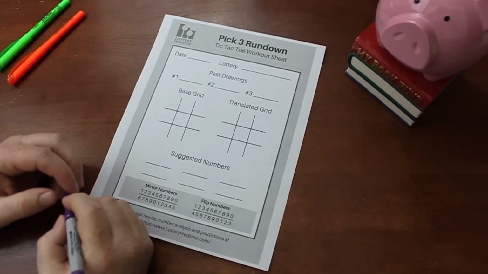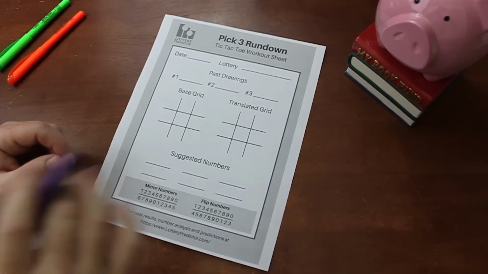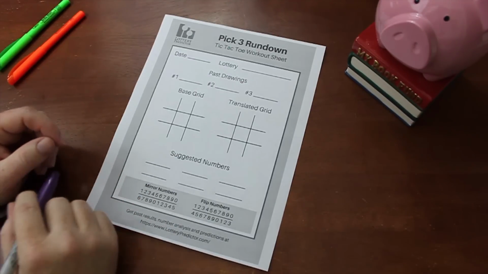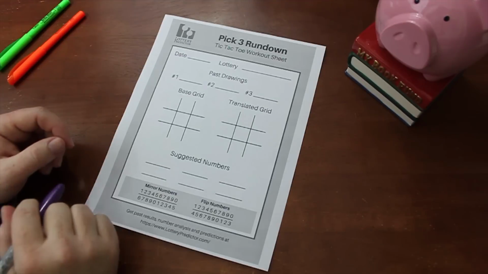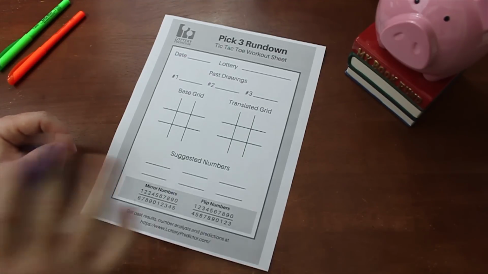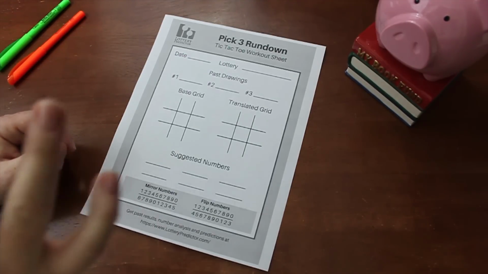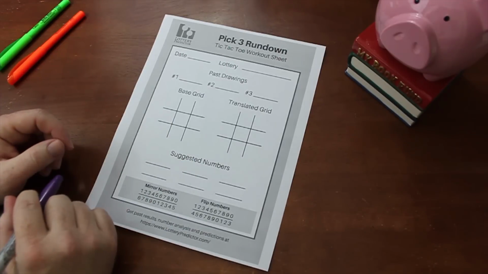Hey lottery fans, today I'm going to show you how to do a very simple pick 3 rundown. I have a lot of people at Lottery Predictor ask me how to do a pick 3 rundown, and this is one of the simplest rundowns that you can actually do. It will work for any state. As long as you have a pick 3 lottery, you can do this rundown and you can figure out what numbers you want to play for your next lottery drawing.